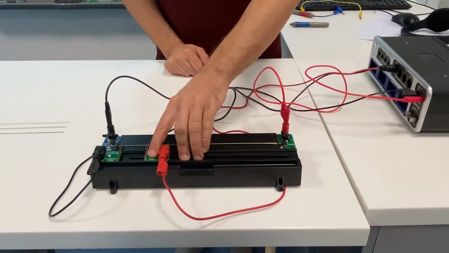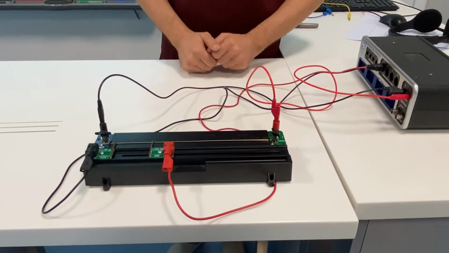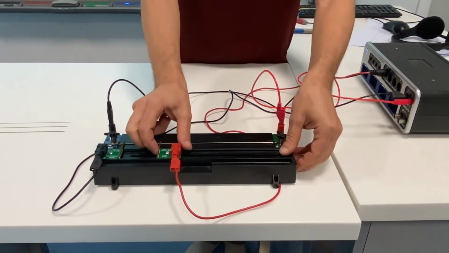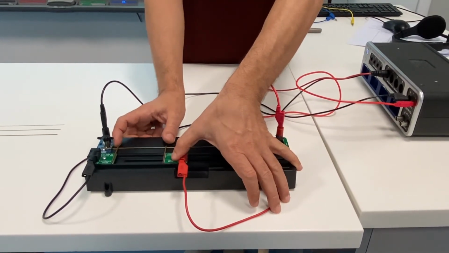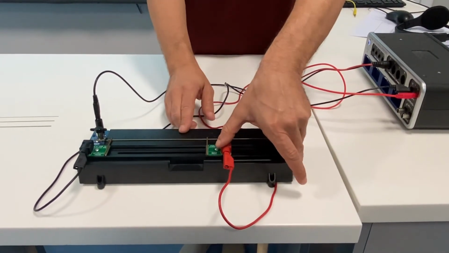Now you can change the length, and for each length, of course, after you set up the program, you can find the resistance of each section of this wire by changing the length. So the resistance of this length can be found, and then the resistance of this length can be found, and so on, according to the lab manual.